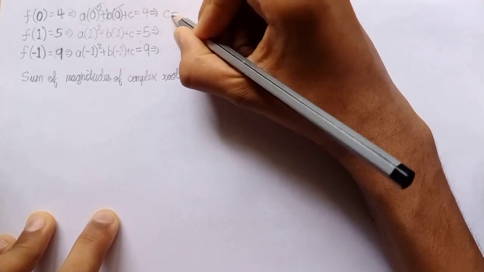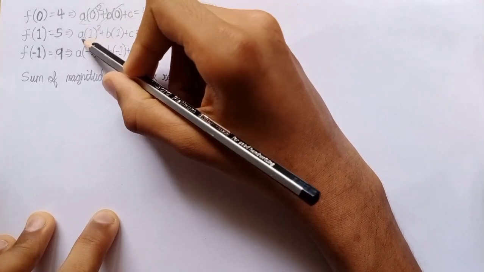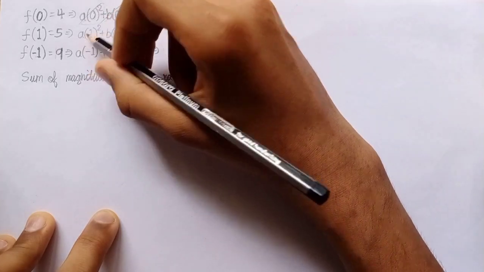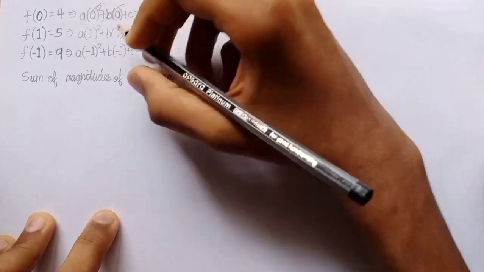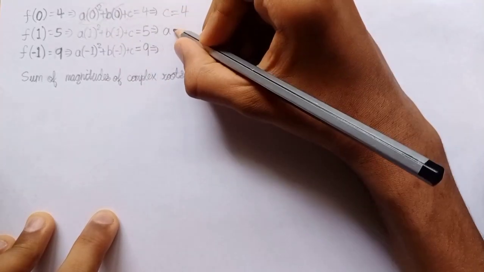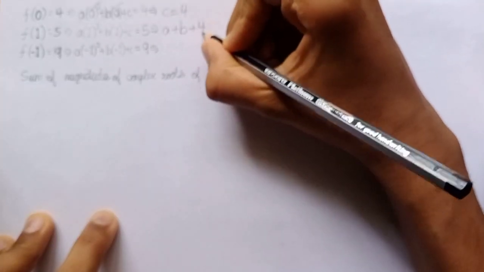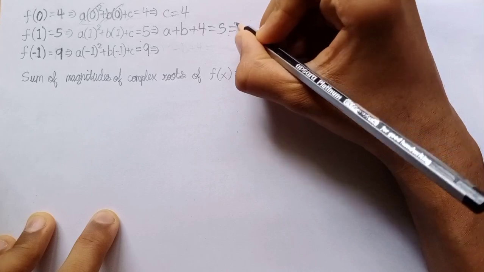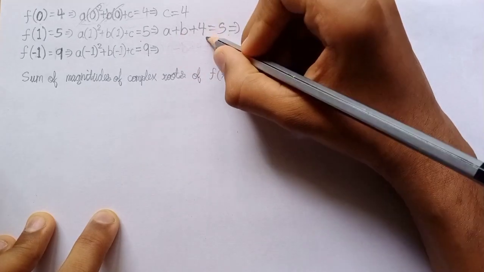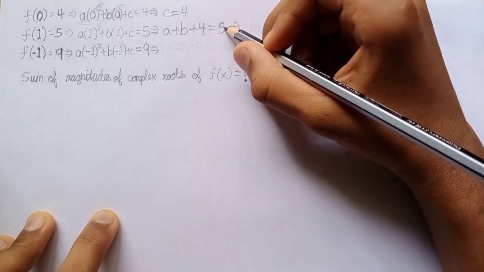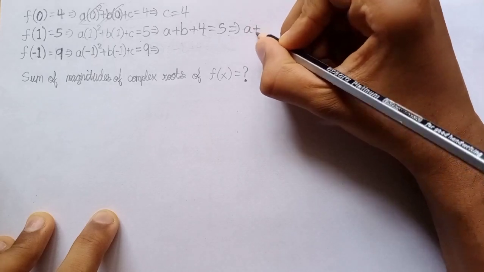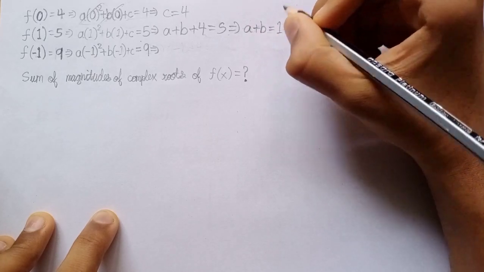So this implies c equals 4. Taking this one, we get a into 1 squared, which is a, plus b into 1, which is plus b, plus c, which is 4. So plus 4 equals 5. This implies a plus b is 1, because if you take 4 this side, we get 5 minus 4, which is 1. So a plus b equals 1.